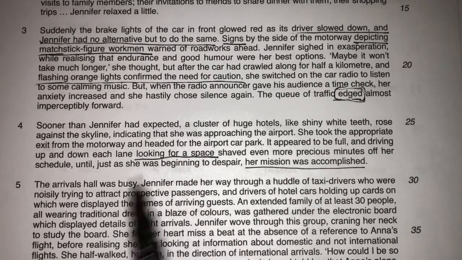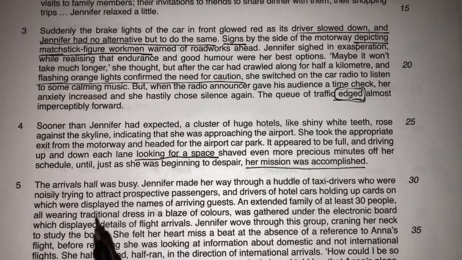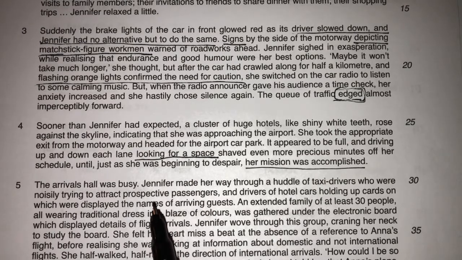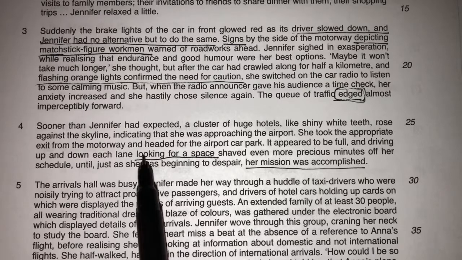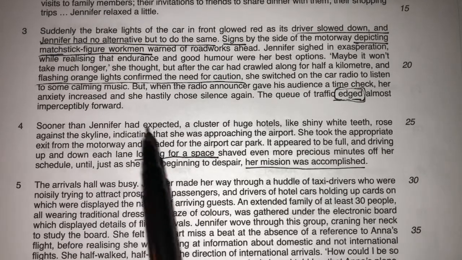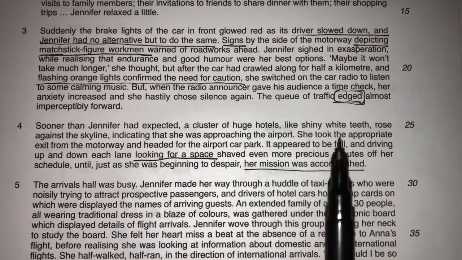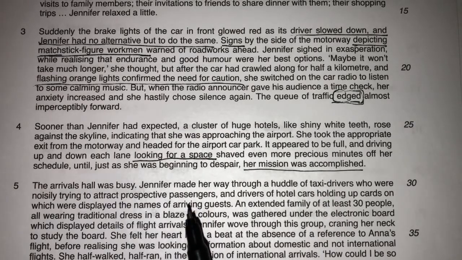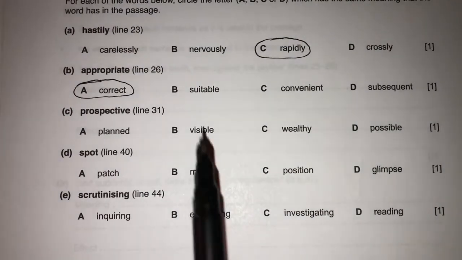So passengers who were coming out, some of them are obviously traveling and they need to get somewhere, so they're in need of a taxi. So in this context, I believe that it means potential passengers, potential clients. Let's look at our options.